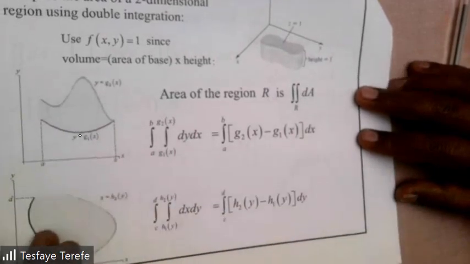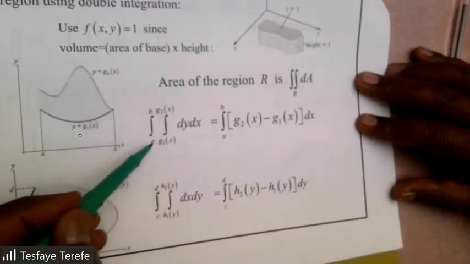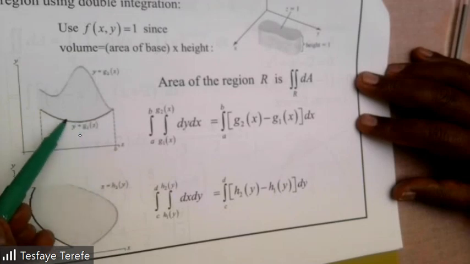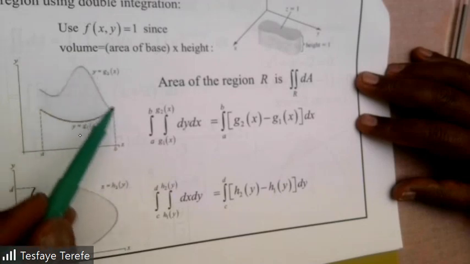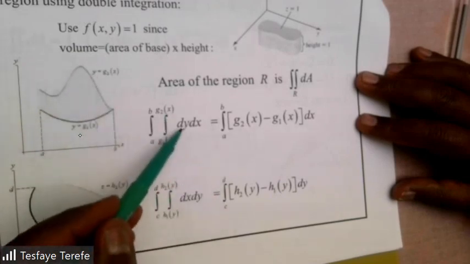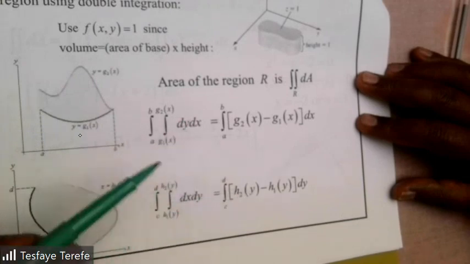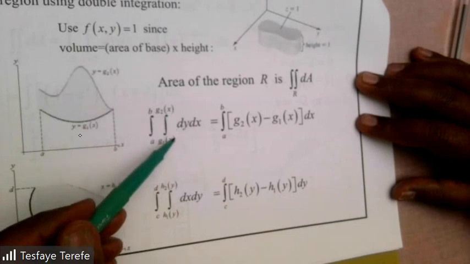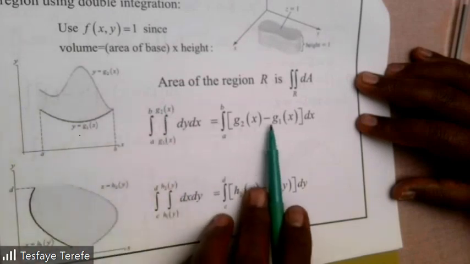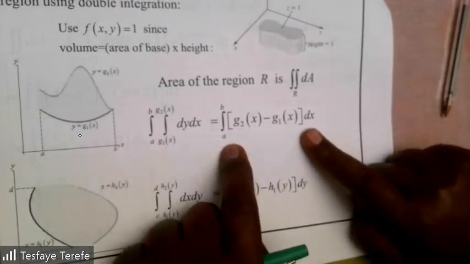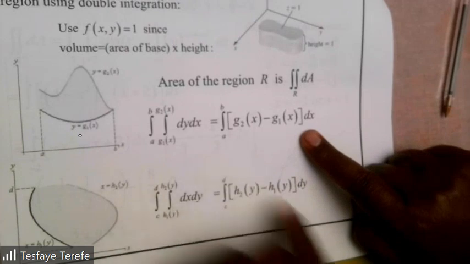Then the double integral is going to be the integral from a to b, the lower function g sub 1 of x and the upper function g sub 2, dy dx. So when you integrate dy, it will be y. And when you evaluate that, it is g sub 2 of x minus g sub 1 of x, which is what you learn in integral calculus of single variable. So it is the same.